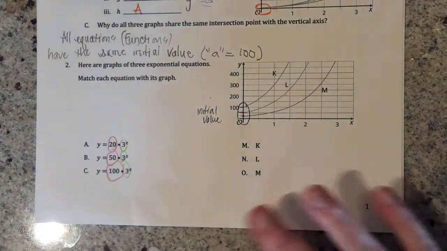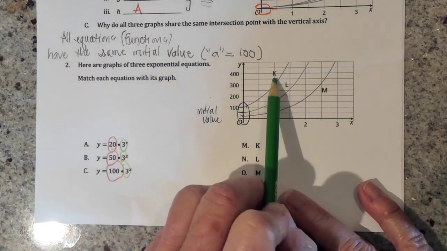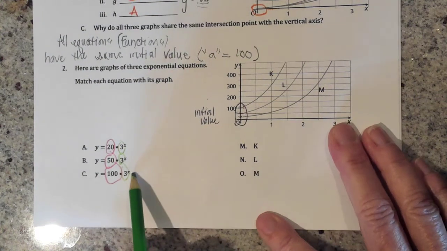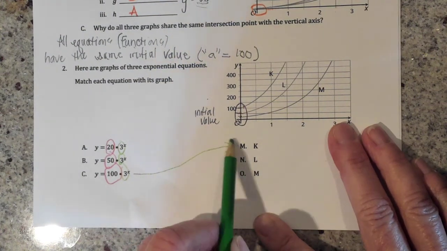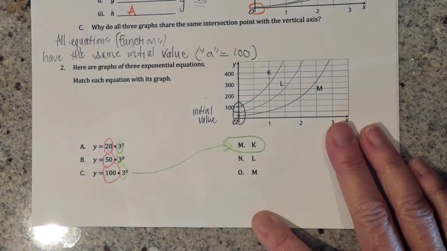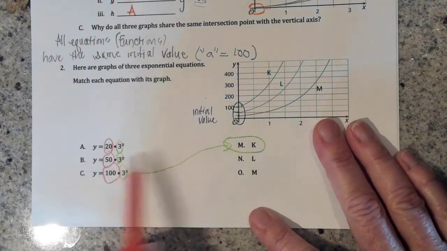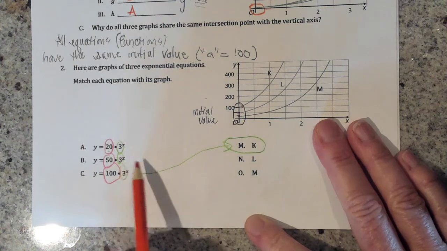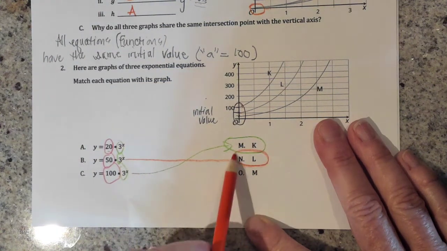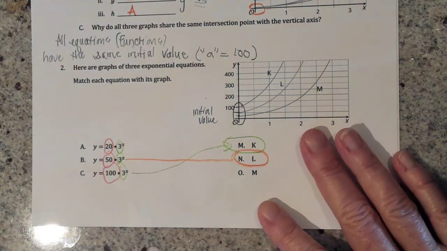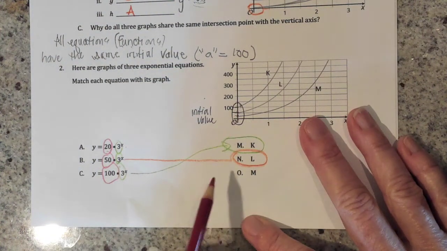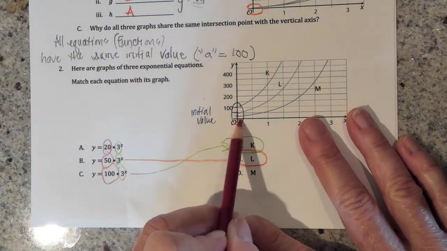So now let's go back and figure out K starts at 100. So K starts at 100, so I'm looking at this one right here. Then I'm going to change colors, and I'm going to know that this one started at 50, so L starts at 50. So I'm going to go right here. And the last one, this one started at 20. And I know that it's because it's halfway between 50 and 0.